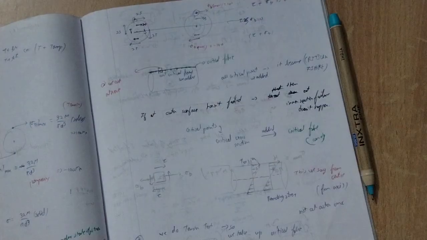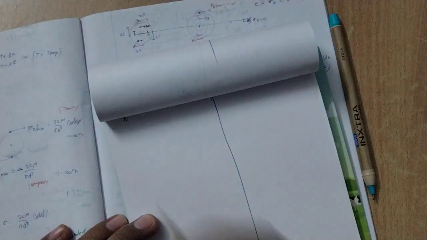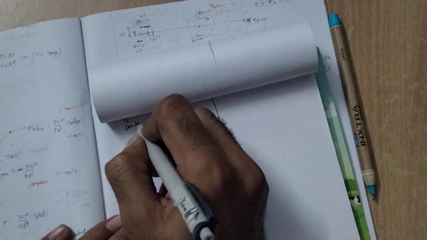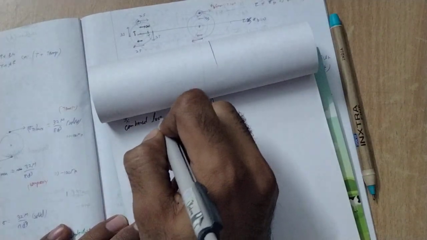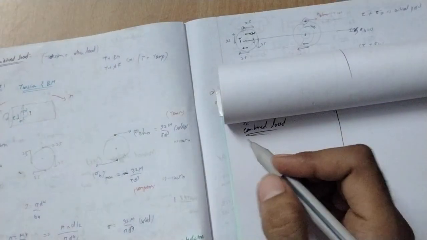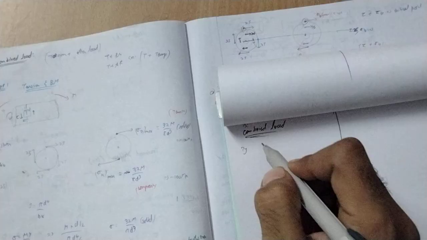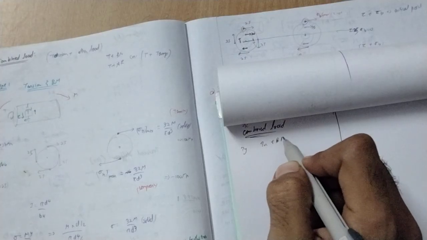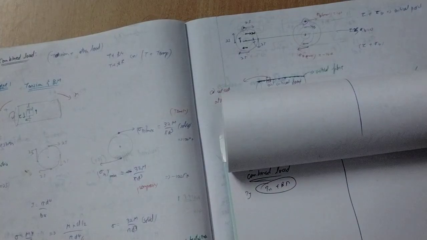So next one, we will be seeing the combined load. Okay, so combined load first type 1, only torsion plus a bending moment. Okay, torsion is given as well as bending moment is given.